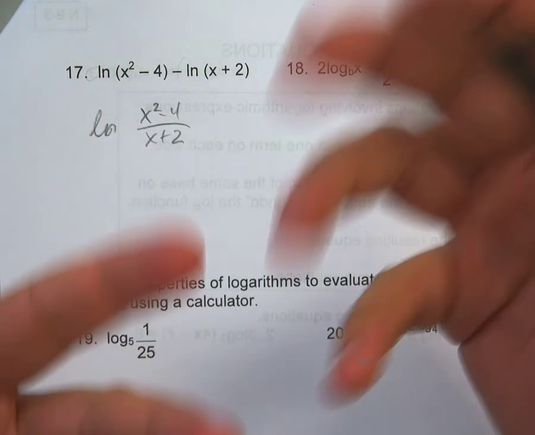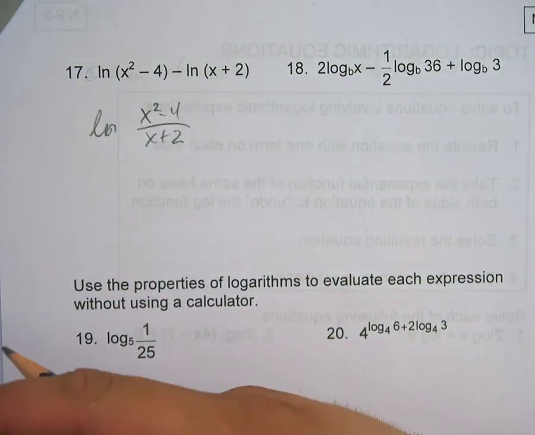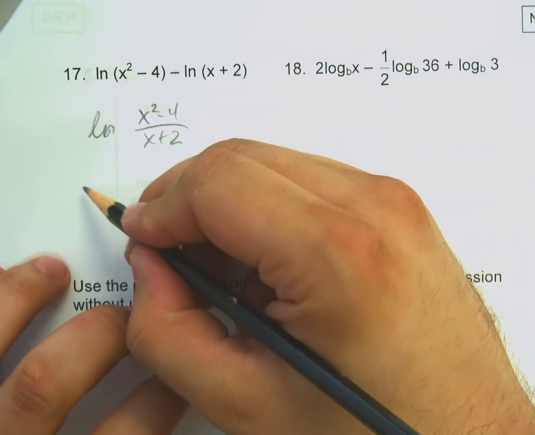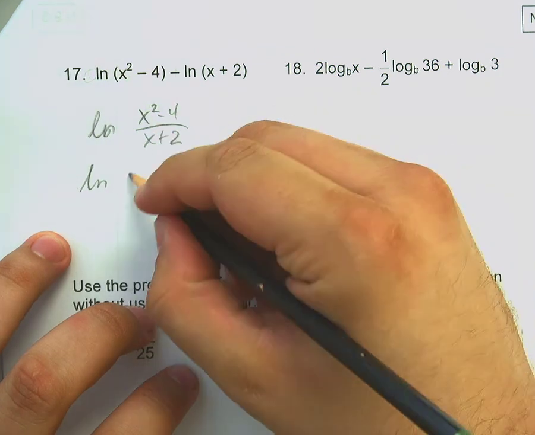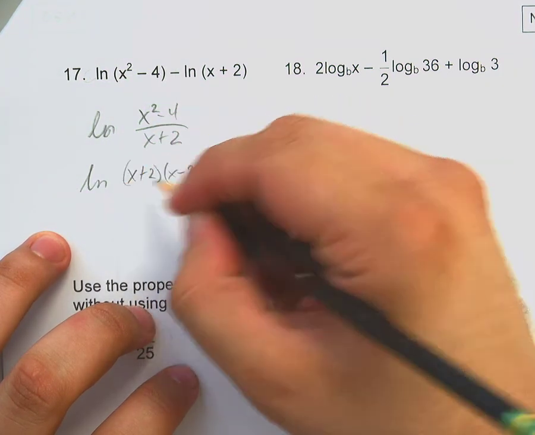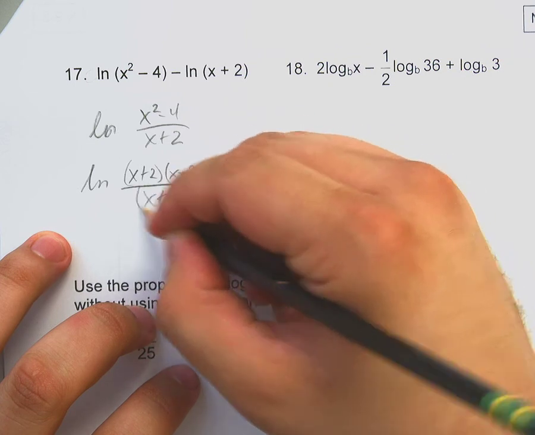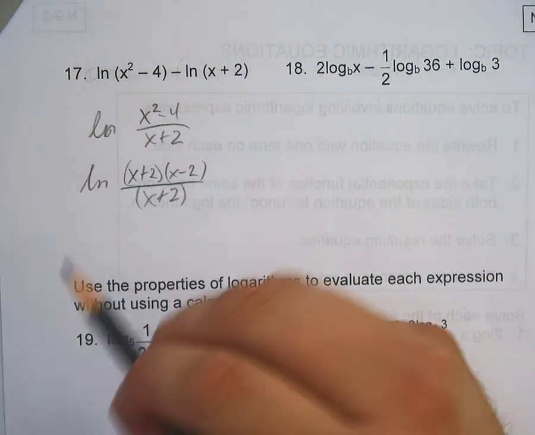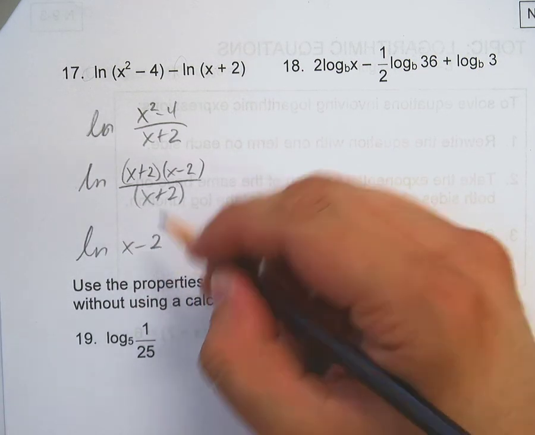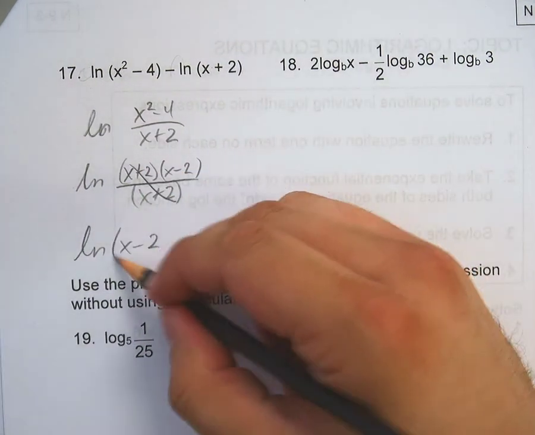And we always want to see if we can simplify it any more. So x squared minus 4 will factor out to x plus 2, x minus 2, over x plus 2. And so that leaves you with the natural log of x minus 2. Those go away. That's what you're left with.